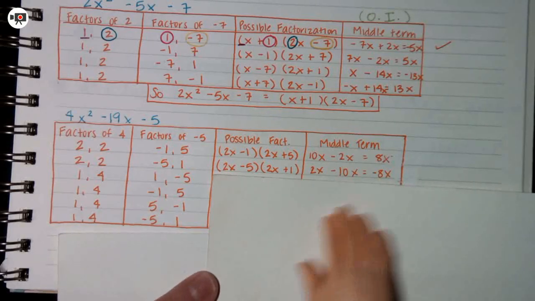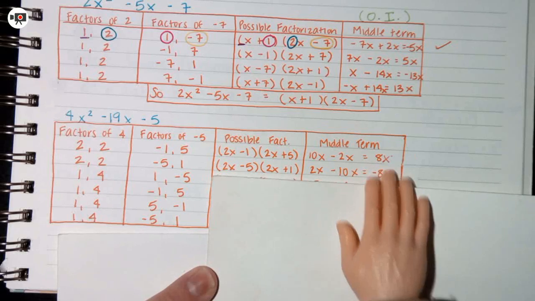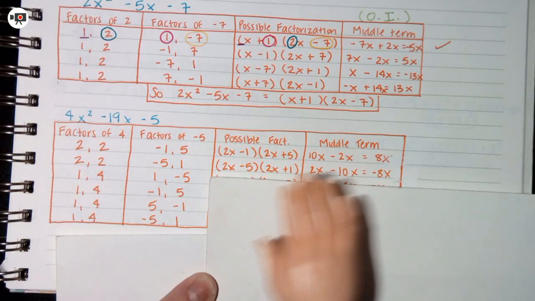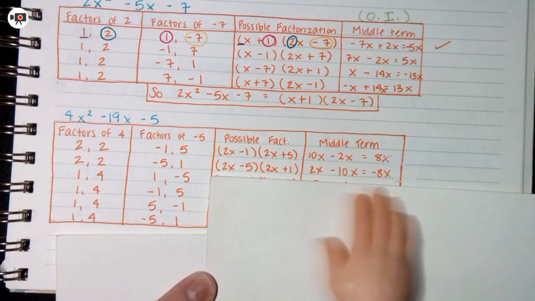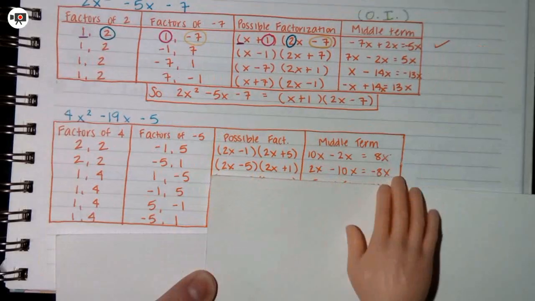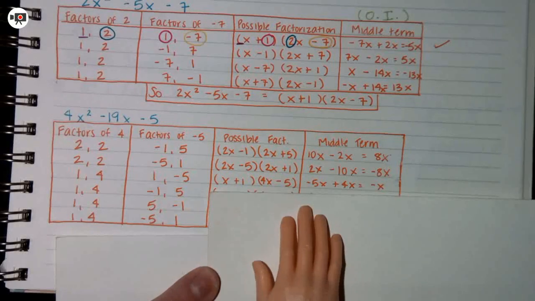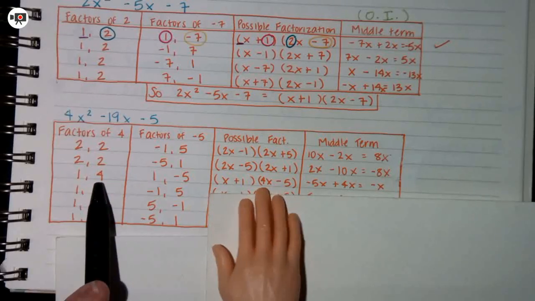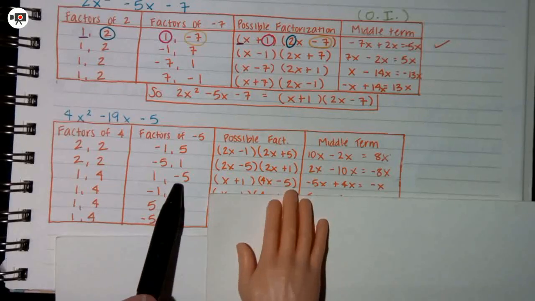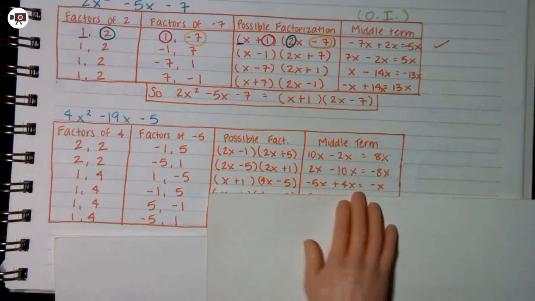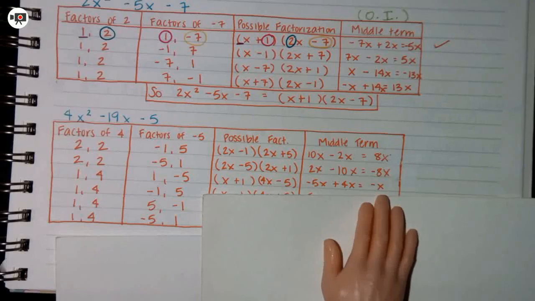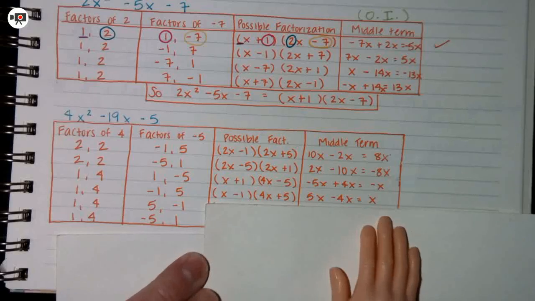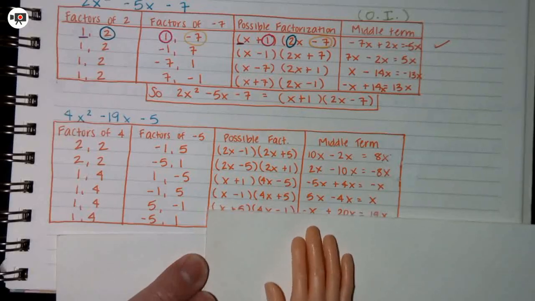Usually when you switch it, it's going to end up as whatever this one is, but the opposite sign. So if you know that it's not positive 8x and it's not negative 8x here, you can skip this one and try a different combination. Here I'm going to try first x times second x, and then first plus and second plus. Negative 5x plus 4x makes negative x. That's not going to work. If I switch it, I will get positive x, and that's not the match either. So let's keep going.